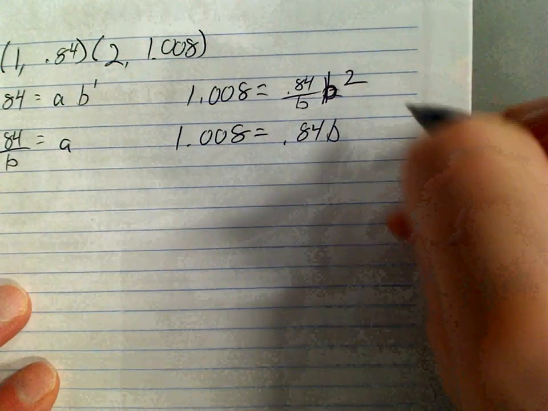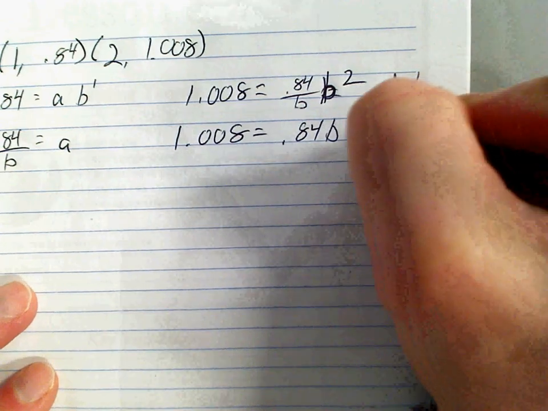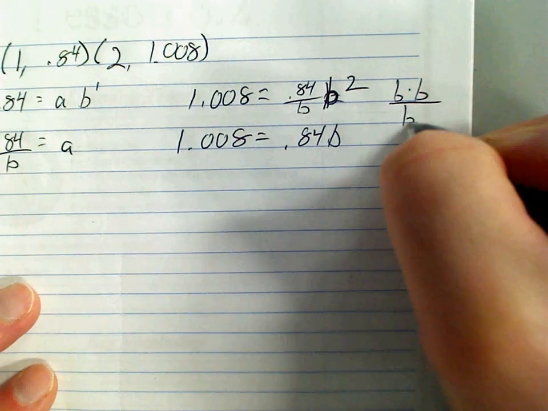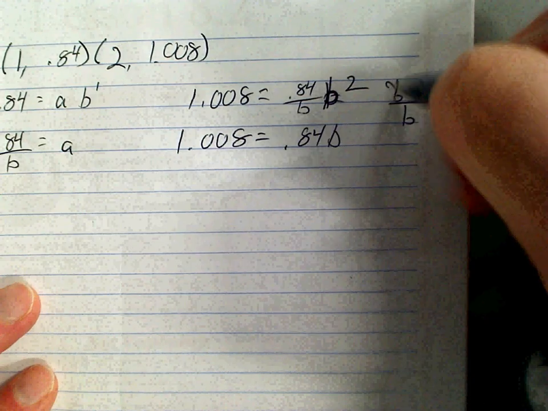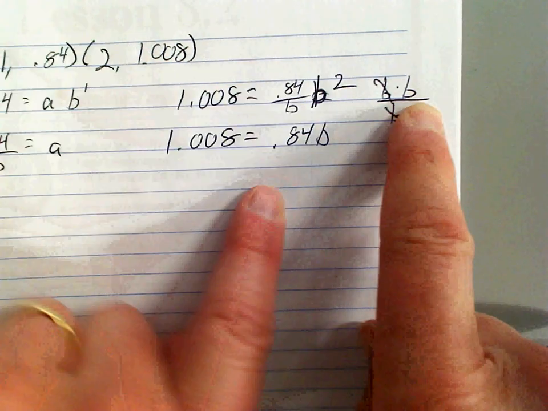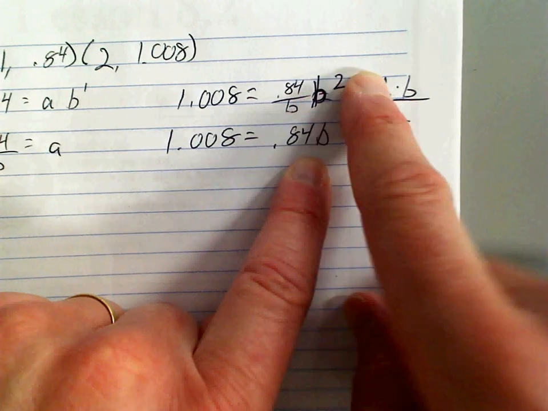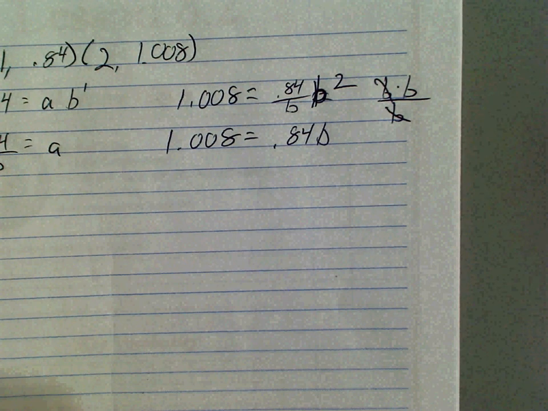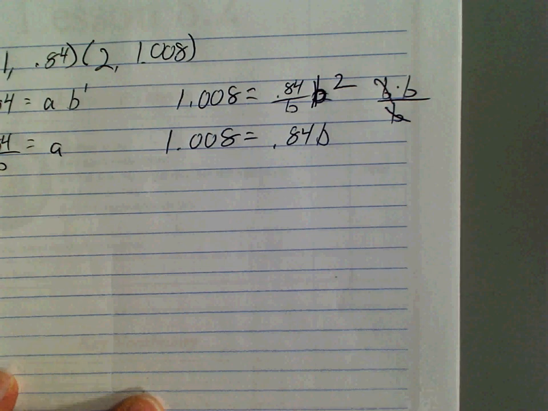If you look at this a different way, b squared is b times b in the numerator, and b in the denominator. So you could cancel out a b in the numerator and the b in the denominator and leave just b there. That's how you subtract exponents, right?